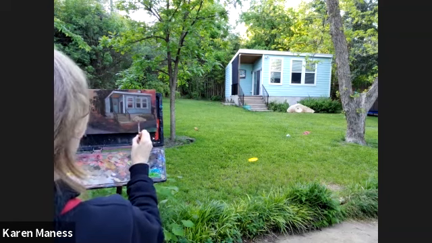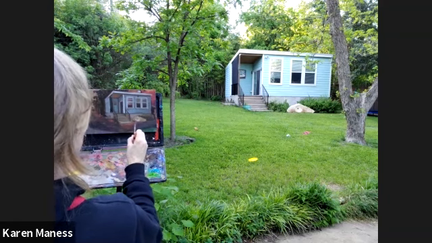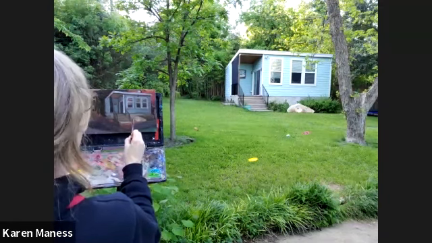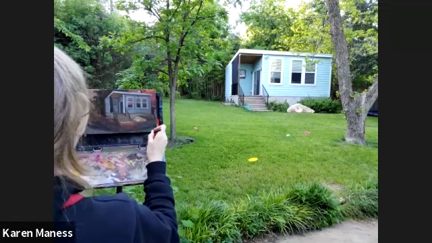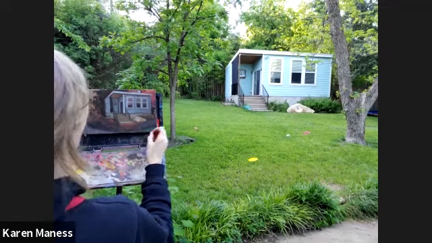And now I see I put Roger's sculpture in the wrong spot. Man, that's okay. We're gonna carry on. For the sake of dinner, we're gonna carry on.